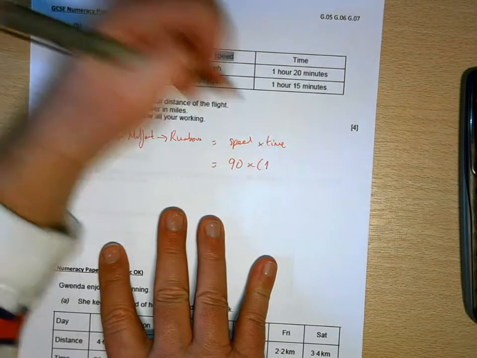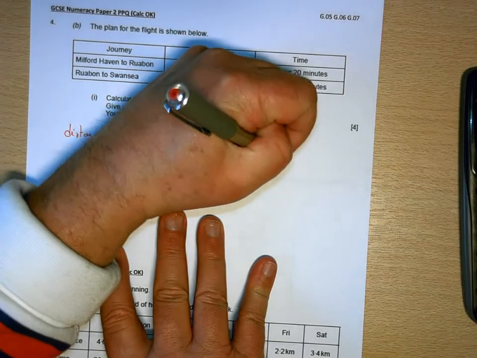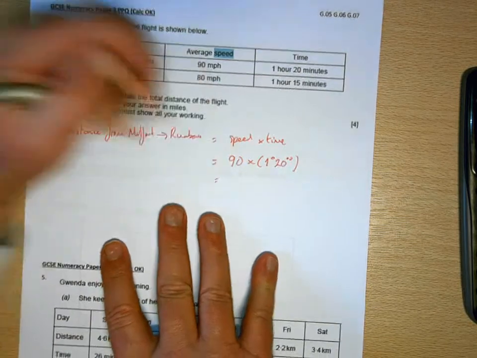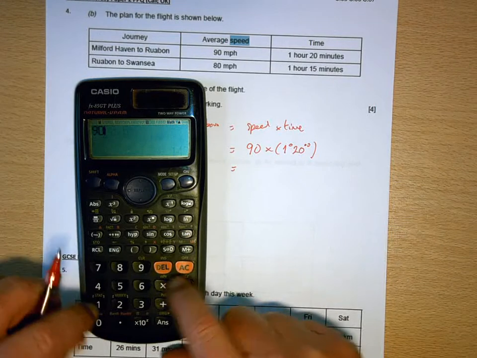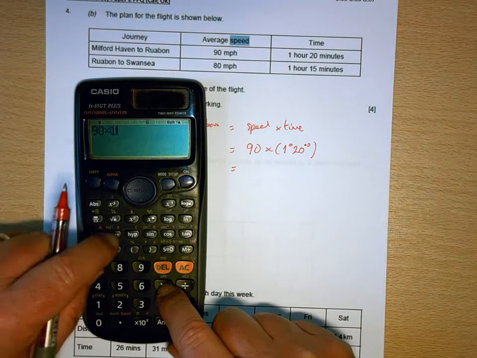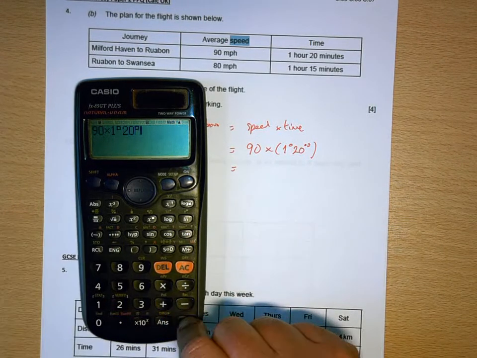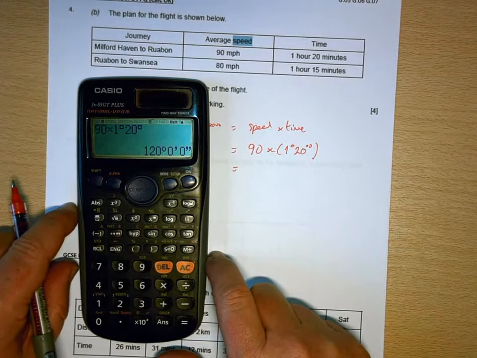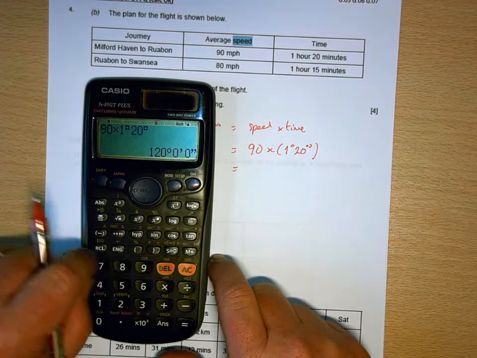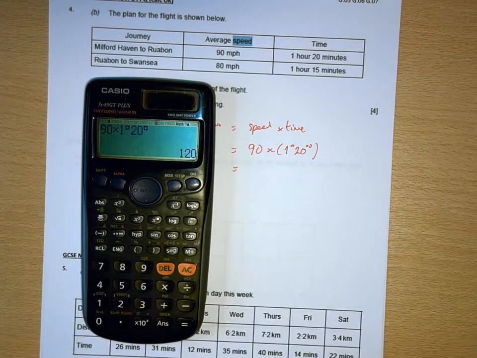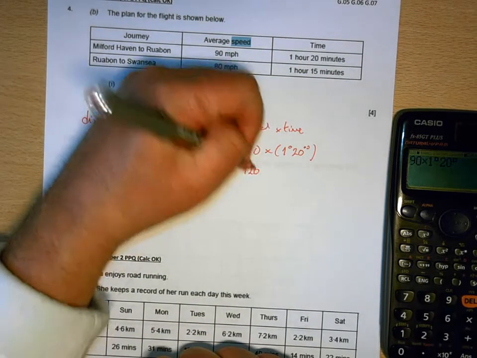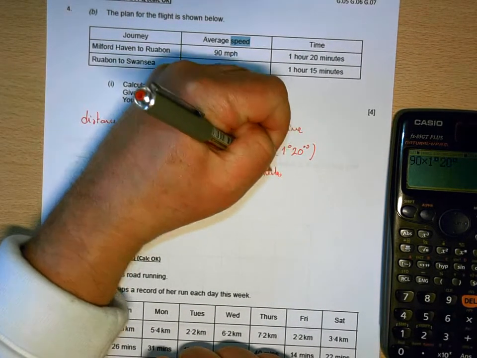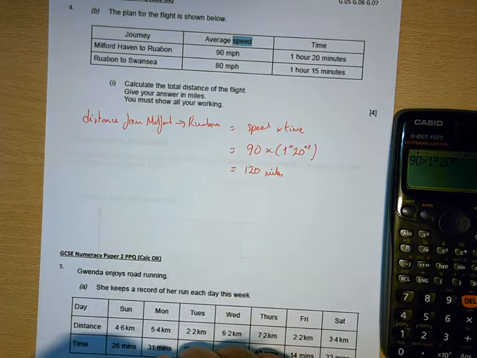So that's not 1.2. So on our calculator, 1 hour 20 minutes equals, so that's in time. We hit it again, it's going to give us a distance of 120 miles. So Milford to Rwabon is 120 miles.